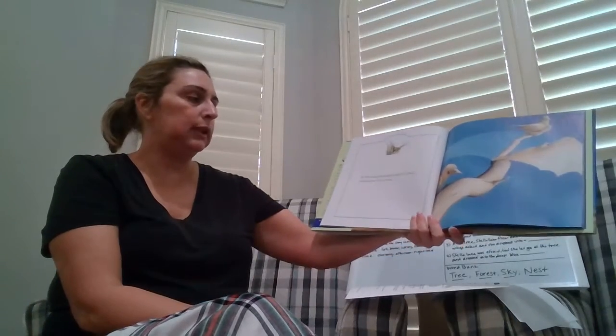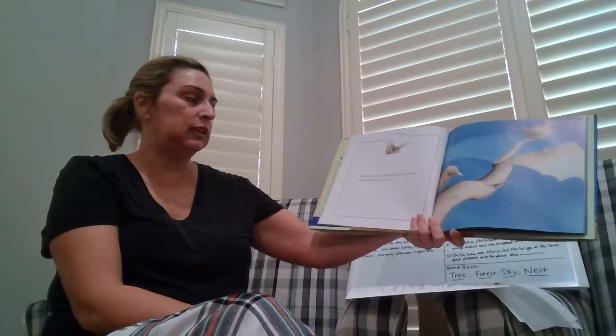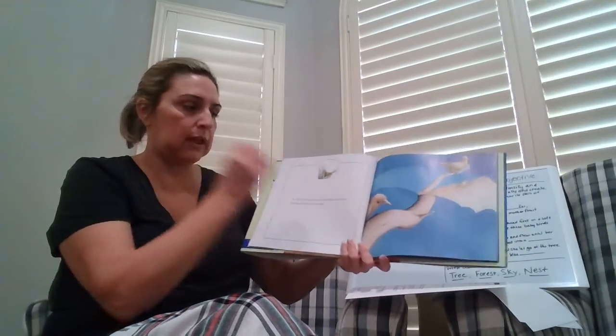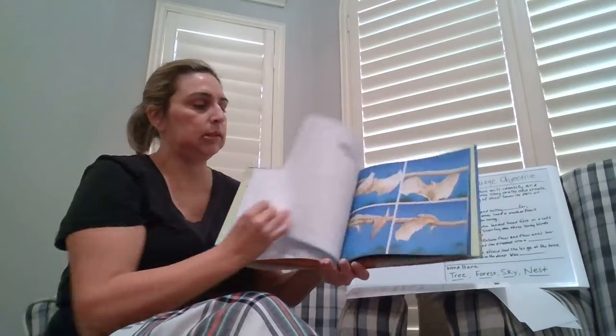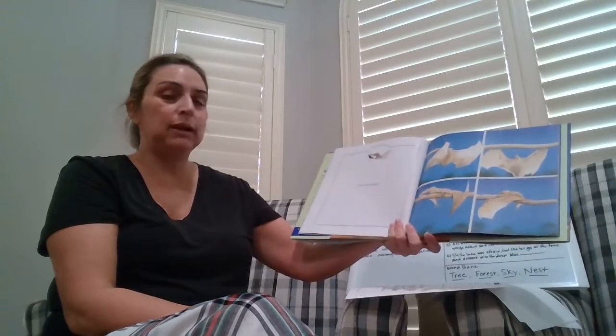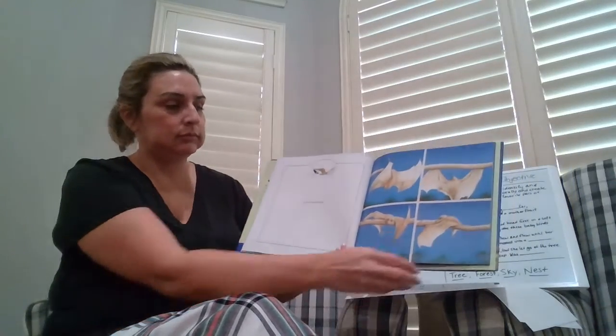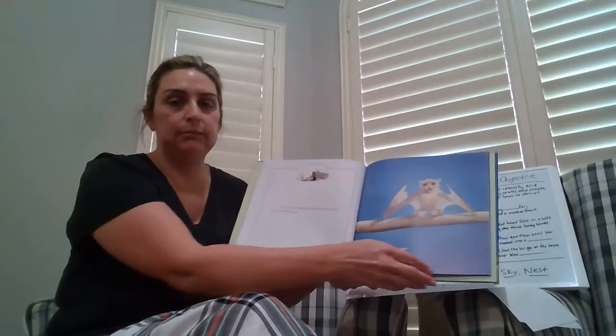Pip, Flitter, and Flap landed gracefully on a branch. Stella Luna tried to do the same. "How embarrassing!" "I will fly all day," Stella Luna told herself. "Then no one will see how clumsy I am."